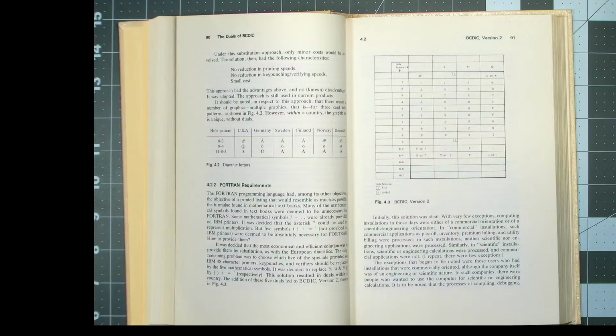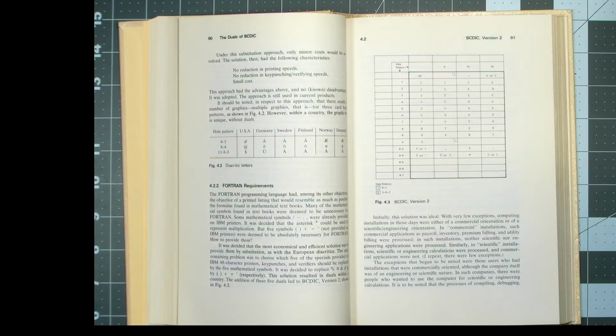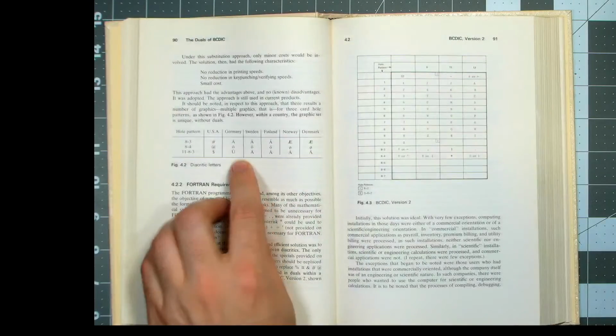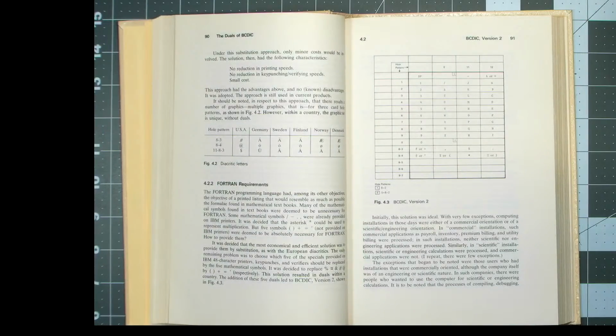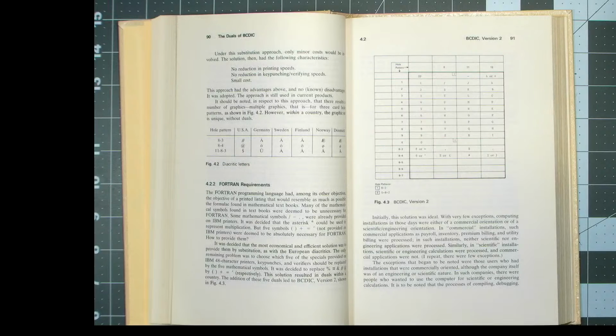Fortran requirements. So apparently, one sort of BCDIC mojibake would be if your German had its A umlauts turn into octothorpes, hash marks, pound signs, or your AE letters in Norway and Denmark. That could happen because you didn't have a very big character set.